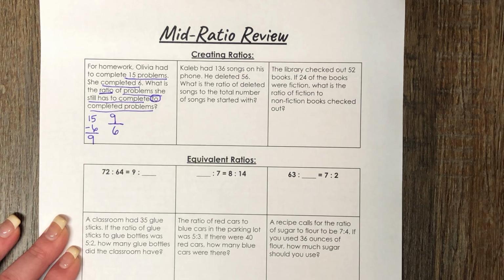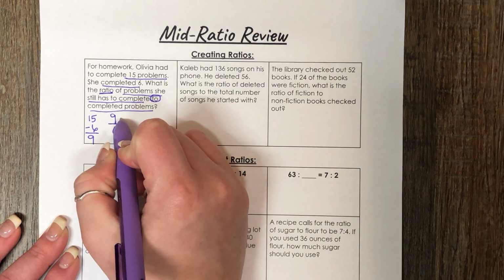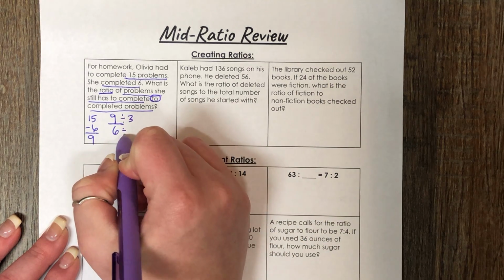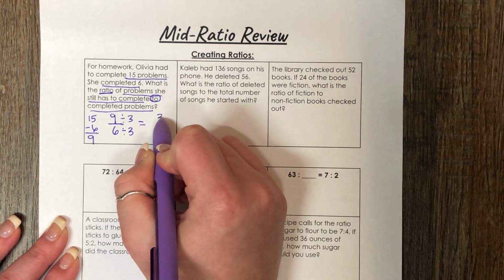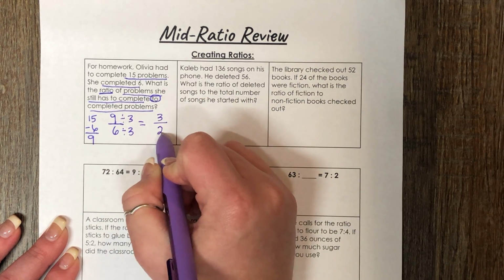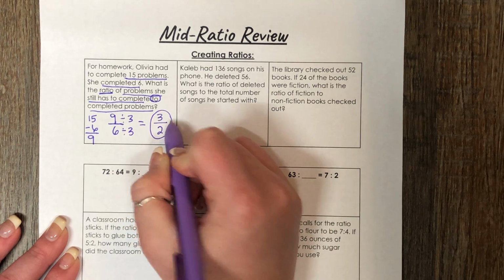Now, sometimes they'll ask for the simplified ratio. And if they were to do that here, we can simplify this. And we simplify by dividing the top and the bottom by the same number. So I can divide 9 and 6 by 3, which gives me 9 divided by 3 is 3, 6 divided by 3 is 2. So that's my answer.